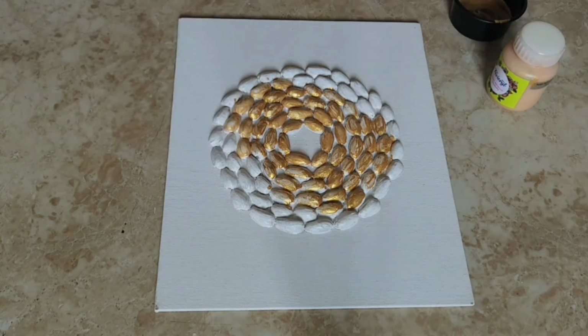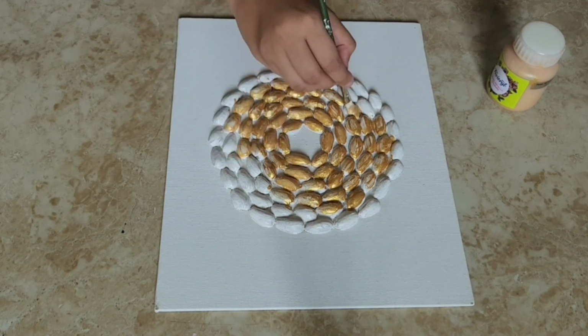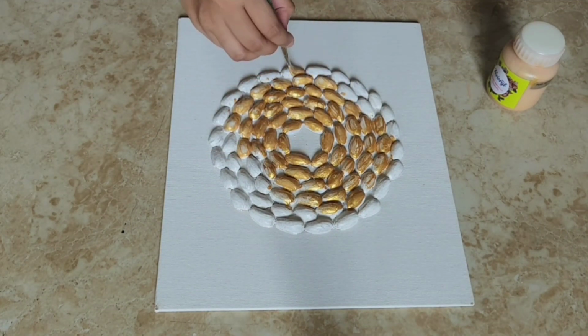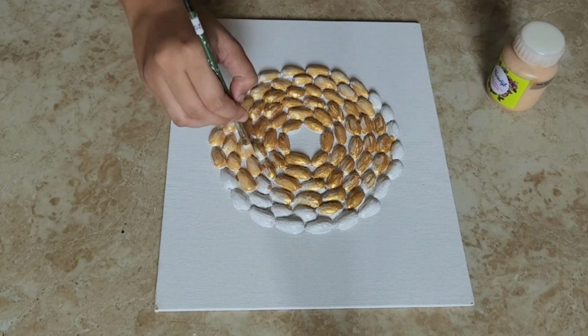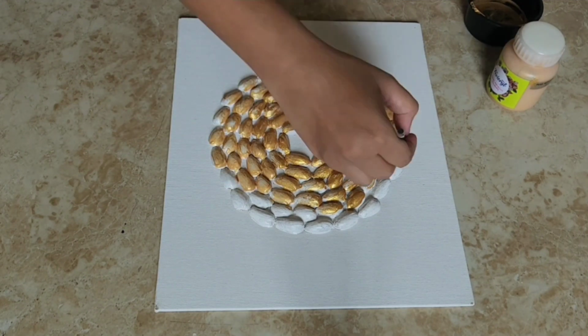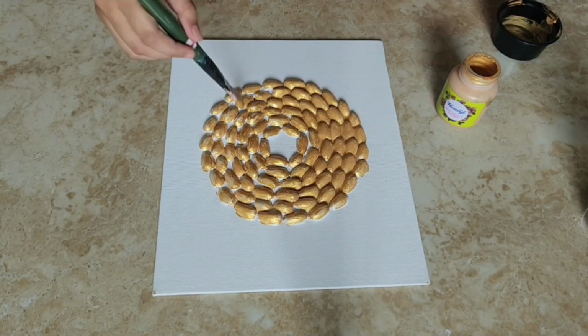But as it is pistachios and it is very textured, what I soon realized was if I keep going at it, I would have to do at least 3 coats of paint to make it completely opaque, at least 2. So that seemed like too much. So what I did was I decided to paint the whole base as well as the pistachios, and this is what I am doing here.